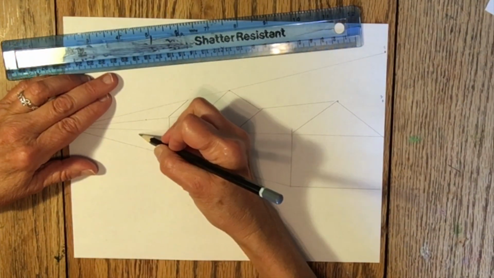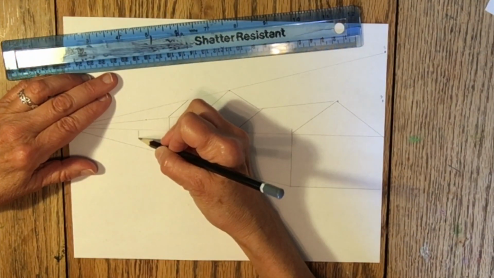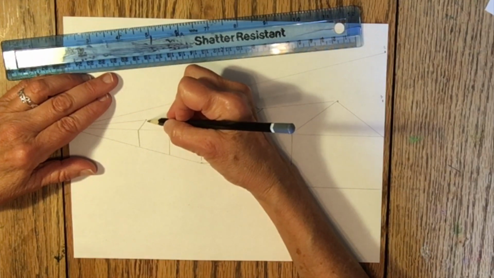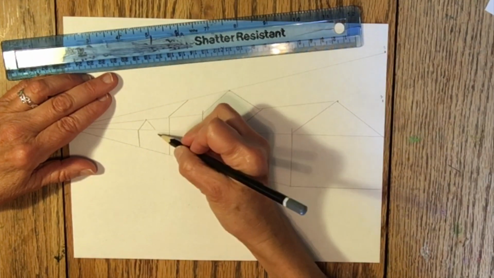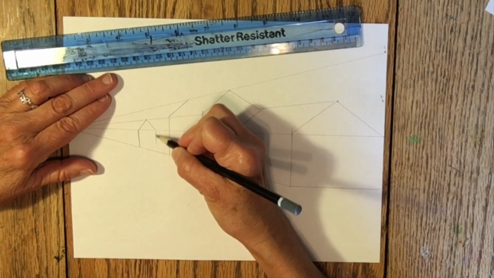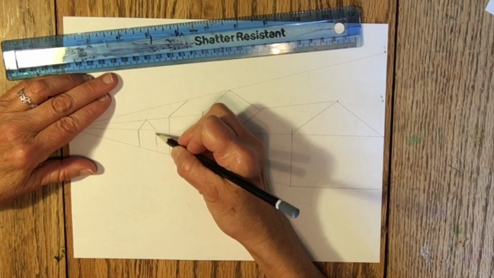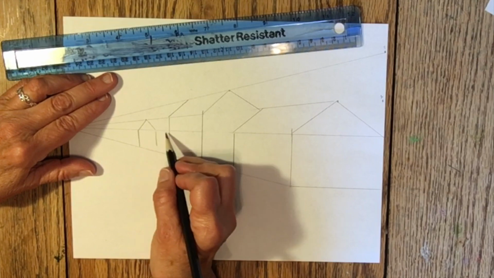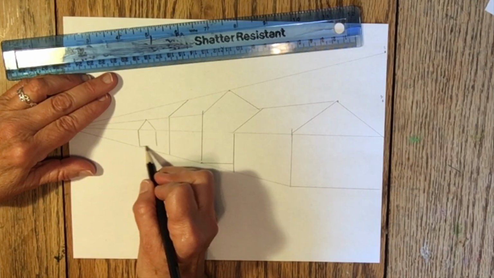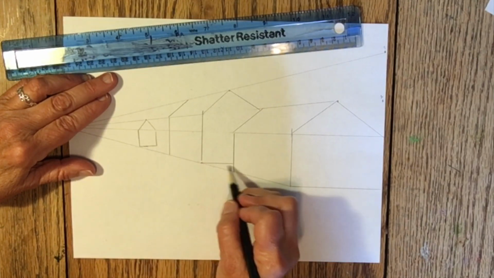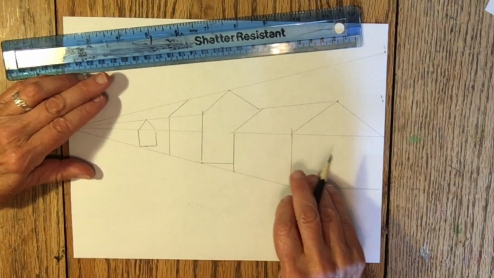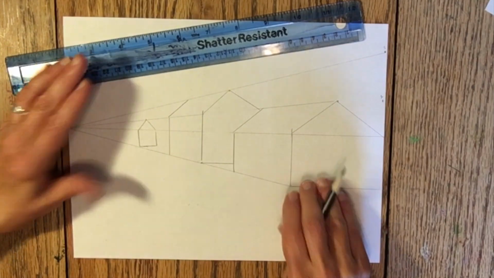So I'm going to draw the side of the house, and these lines have to be exactly vertical, and then the line down here has to be parallel to the horizon line. That's the bottom of the house, just like this one is here. And there's a little bit more space between these two, and a lot of times there are various spaces between them.